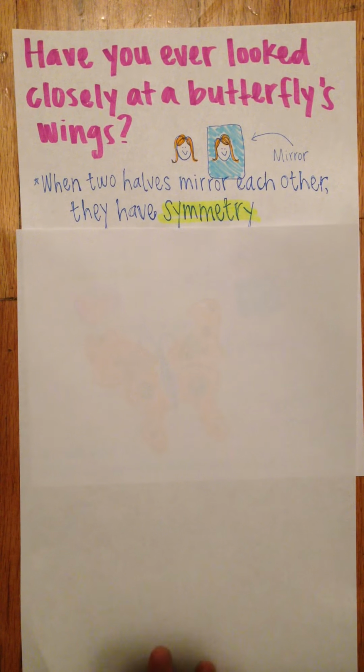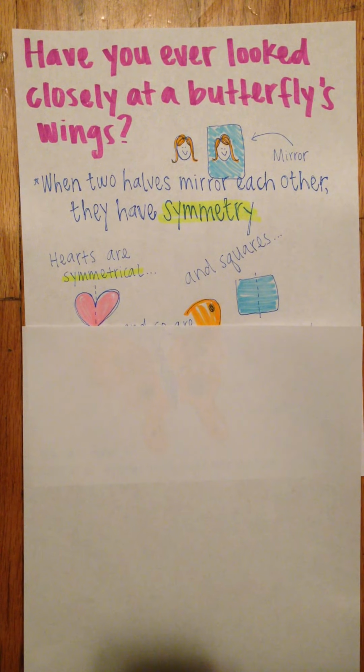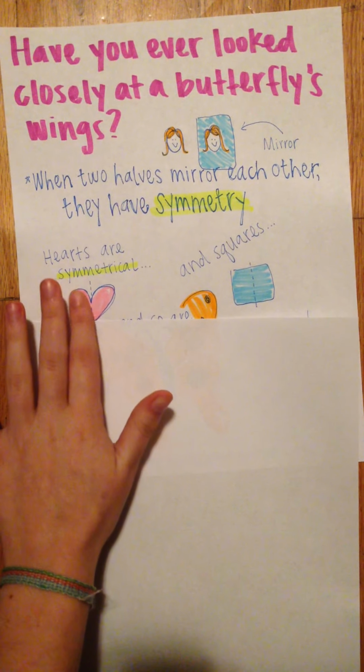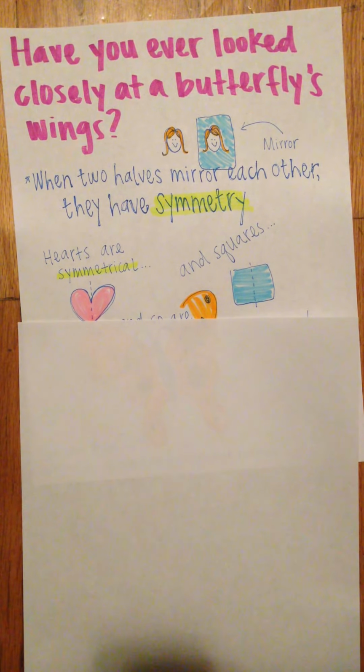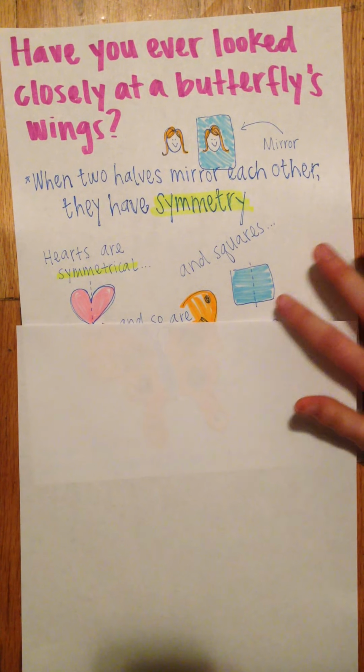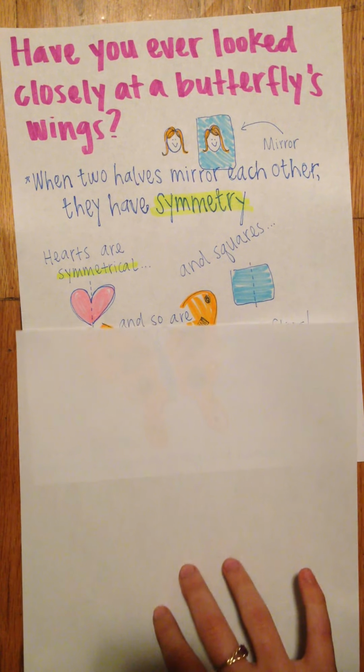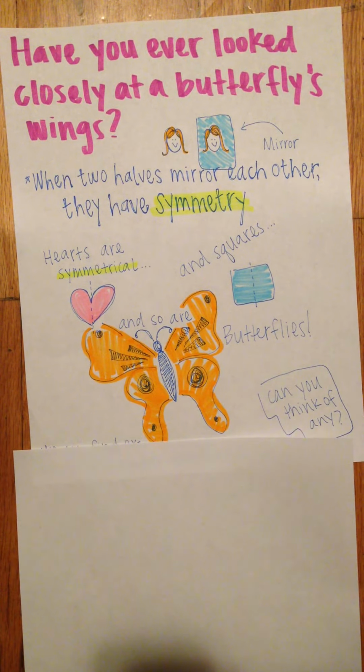There are many, many shapes that have symmetry in nature, and these include hearts and squares. Hearts have symmetry, as you can see. If we were to take away the one side, there would still be the same exact thing on the other side. And the same is true for a square. This side is exactly the same as this one. This is also true for butterflies.